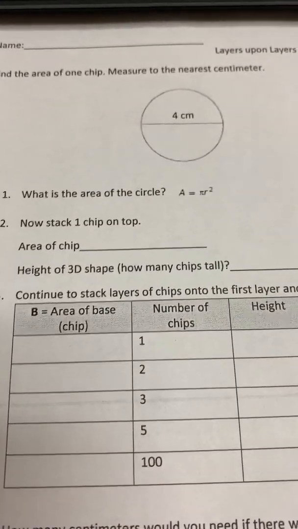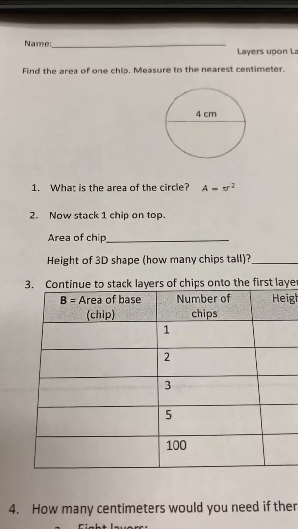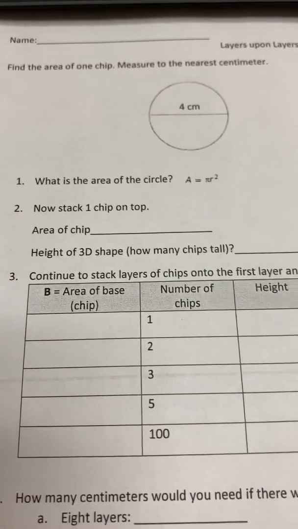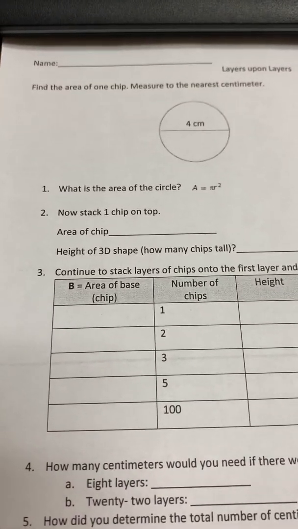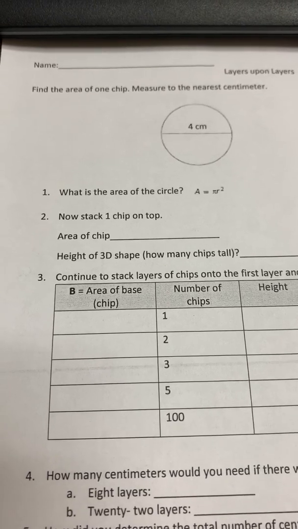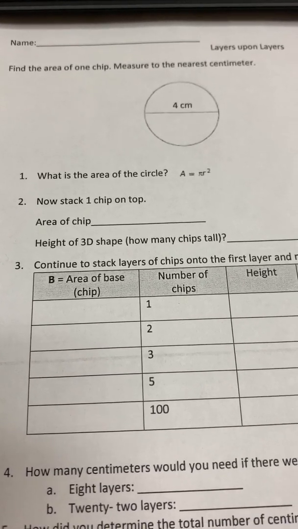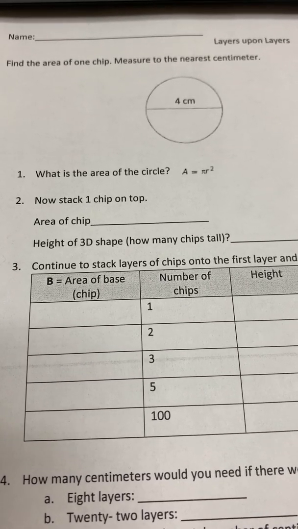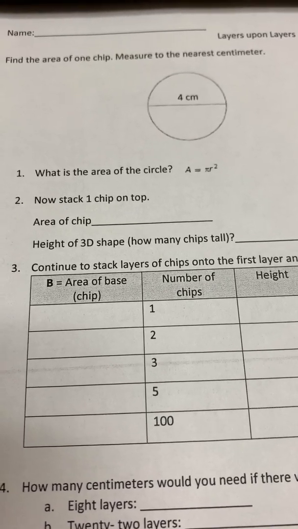I'm going to try to make a video so that you guys can follow along and don't need to keep pausing and waiting for me to come over and asking for help. So right now you should have Friday's warm-up done, and you should set it in the middle of the group desks. Okay, that's step 1.